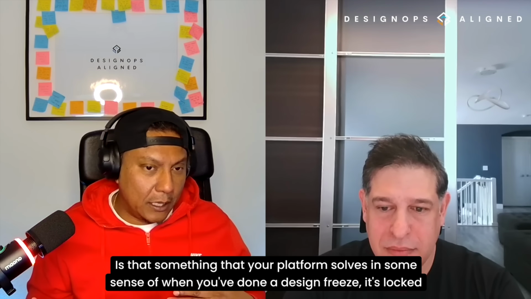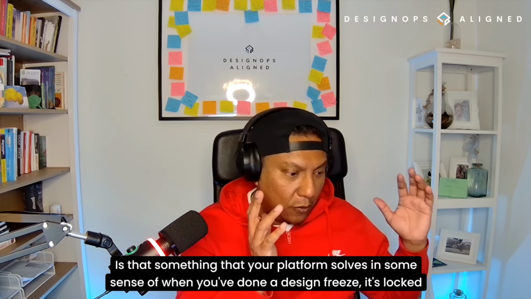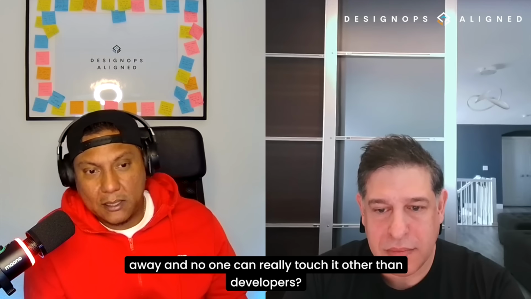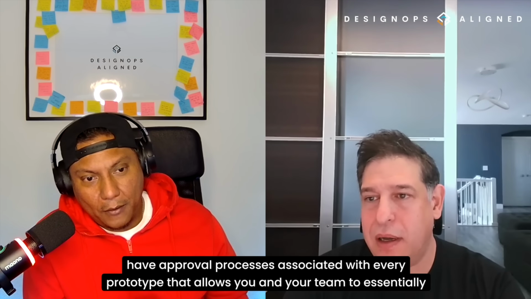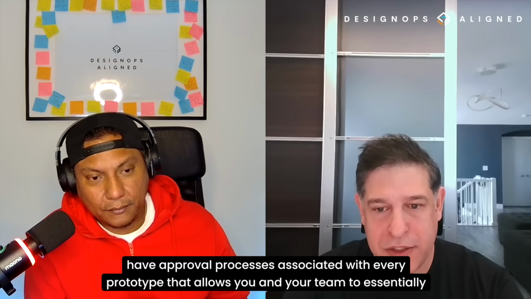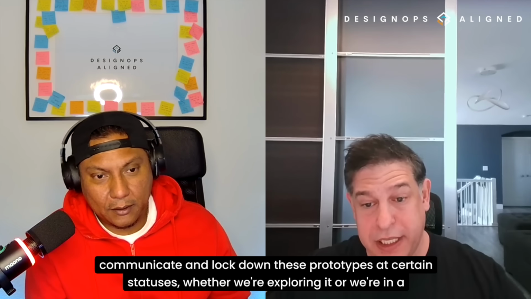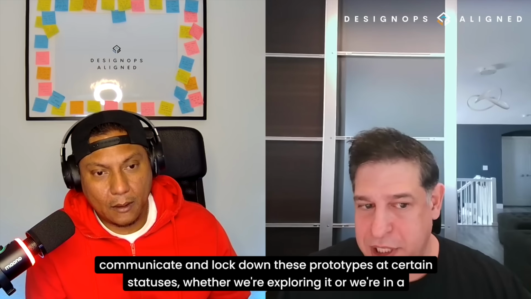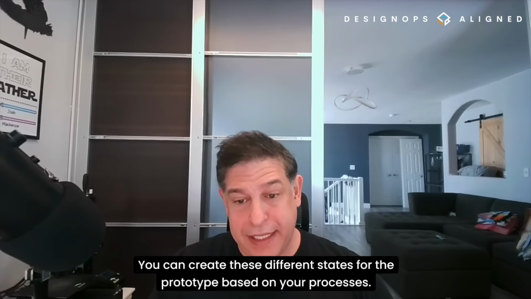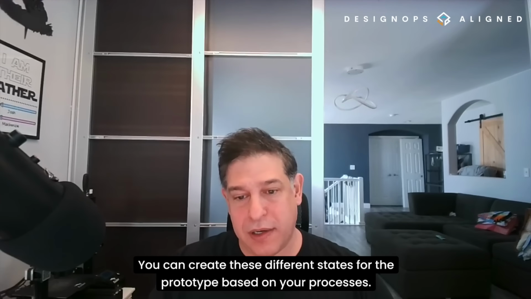And is that something that your platform solves, in some sense, when you've done a design freeze, it's locked away and no one can really touch it other than developers? Yep, absolutely. We have approval processes associated with every prototype that allows you and your team to essentially communicate and lock down these prototypes at certain statuses, whether we're exploring it or we're in a lock. And you can create these labels, these different states for the prototype based on your processes.